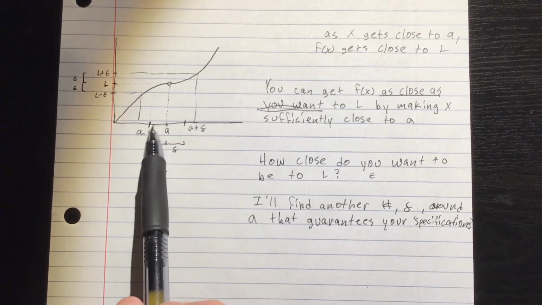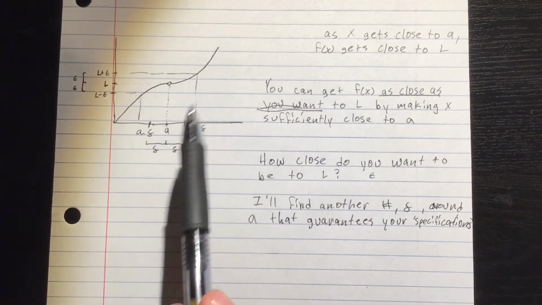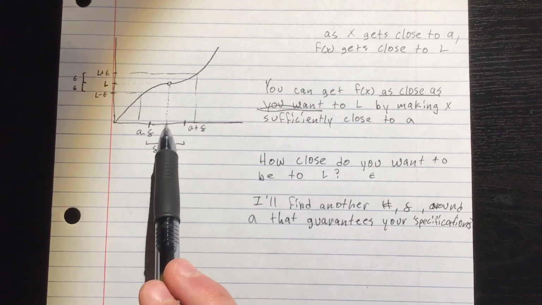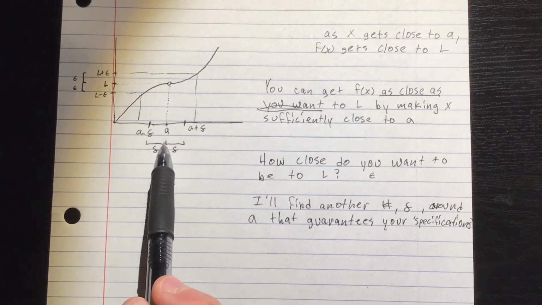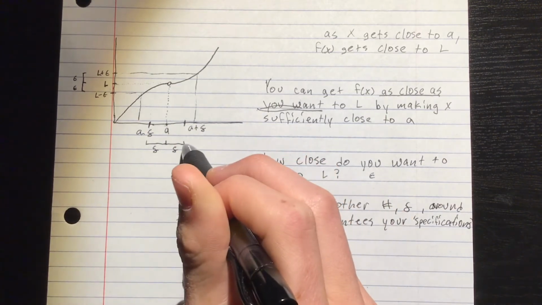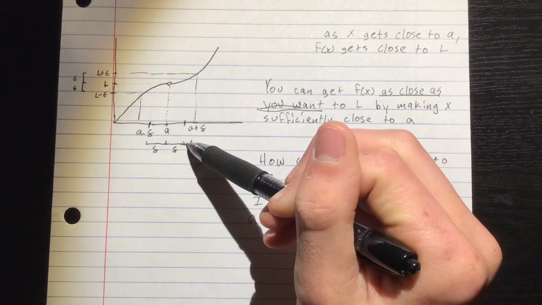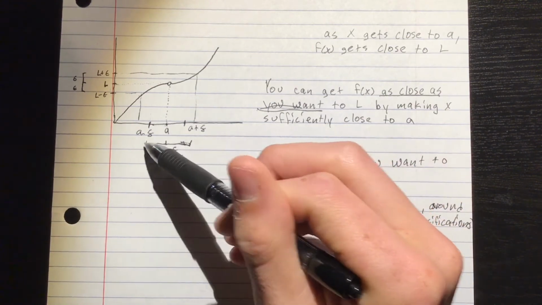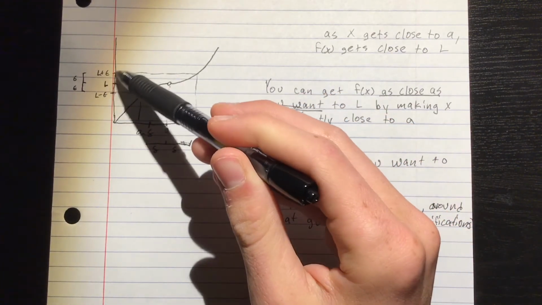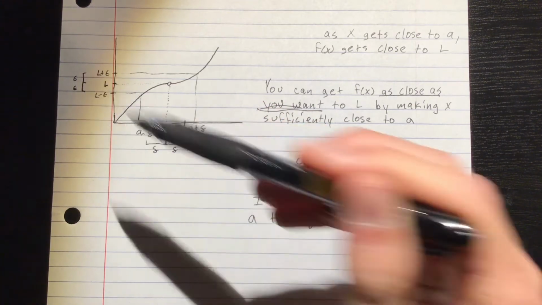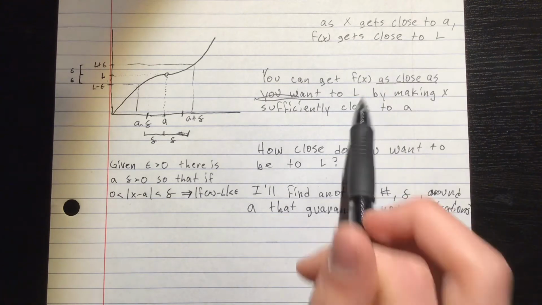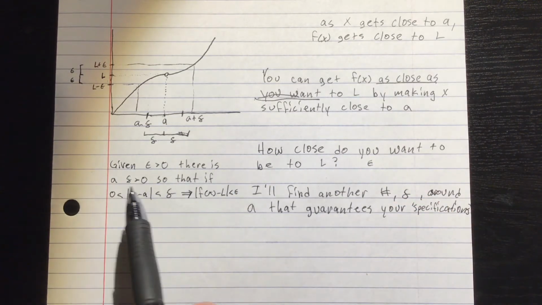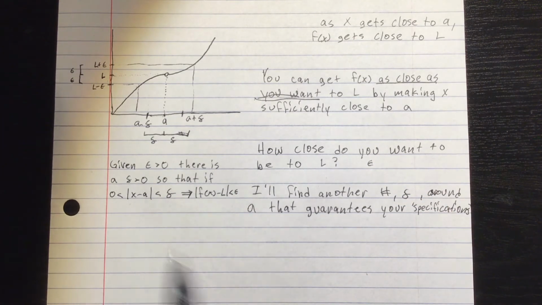And now I just put in the actual x and y values so that you can see it easier. So if I'm delta away from A, this is A plus delta, that's A minus delta. This total distance is delta, and this total distance is delta. Same thing up here, epsilon away is epsilon up or epsilon down. And now we just took it to the final step. So this is the same as this is the same as this is the same as this.